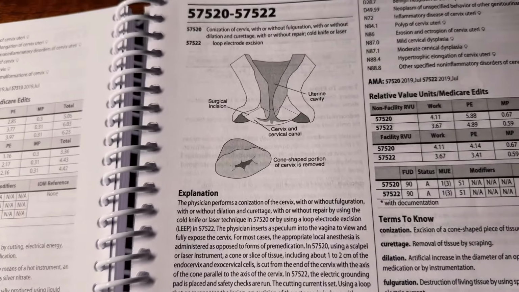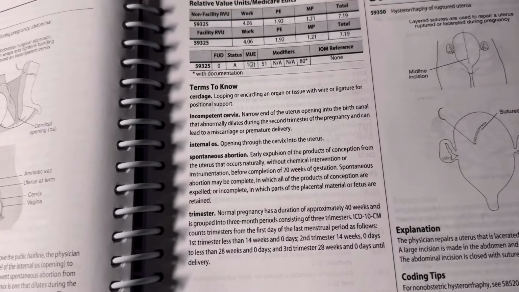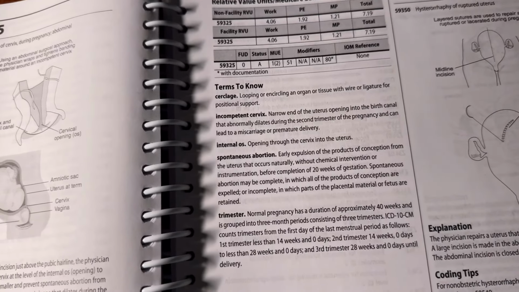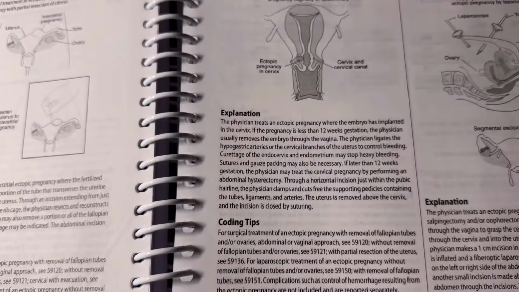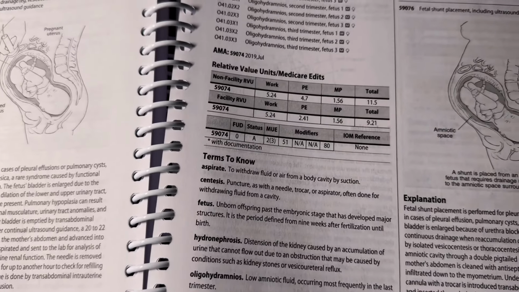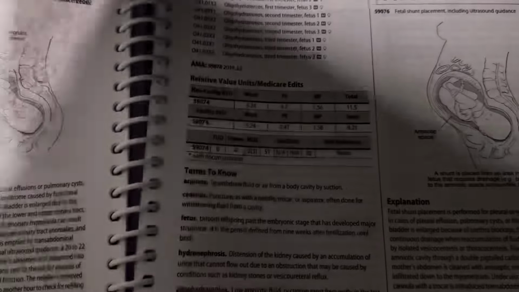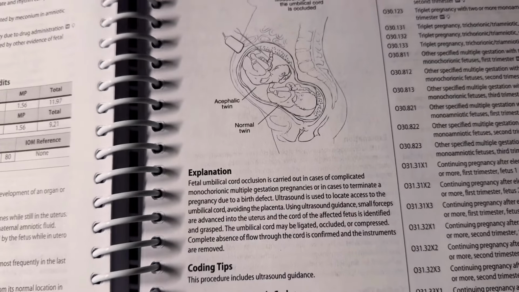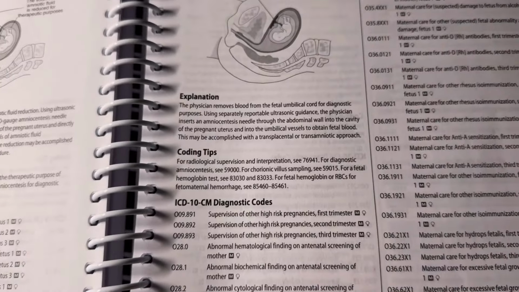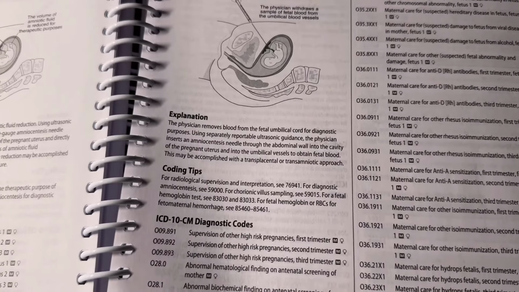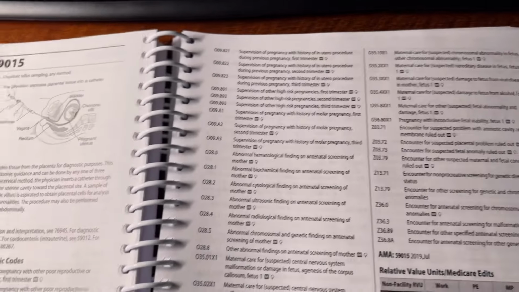But what else are some common procedures? Okay, yeah, we also will do NSTs, which is a non-stress test. And that's going to be 59025 if I can get there.